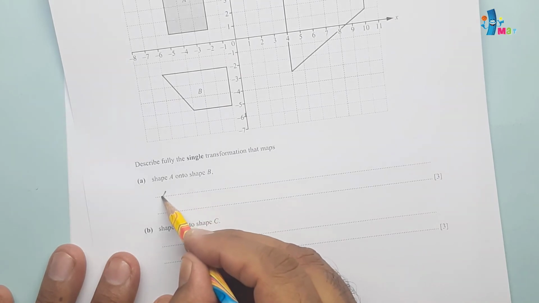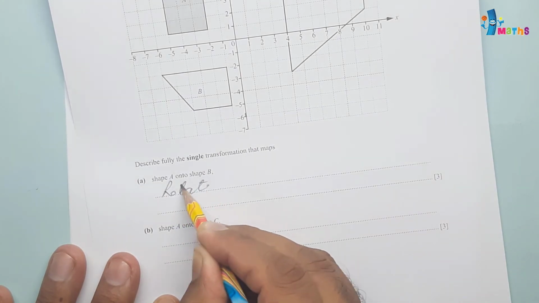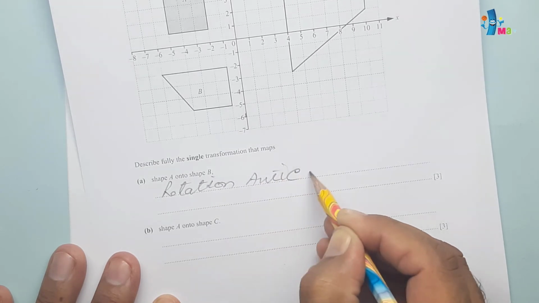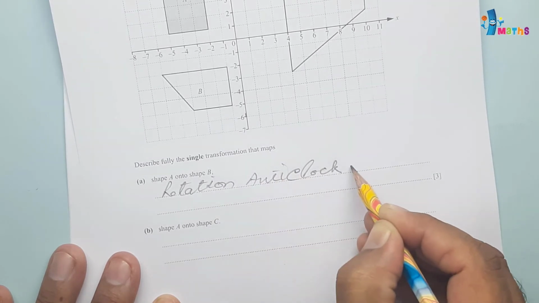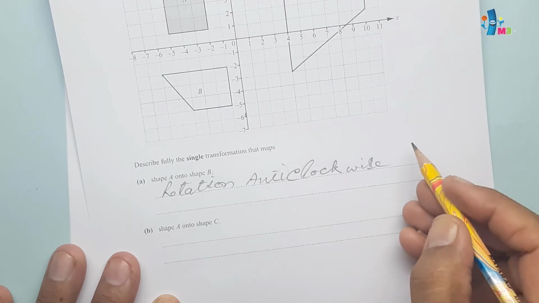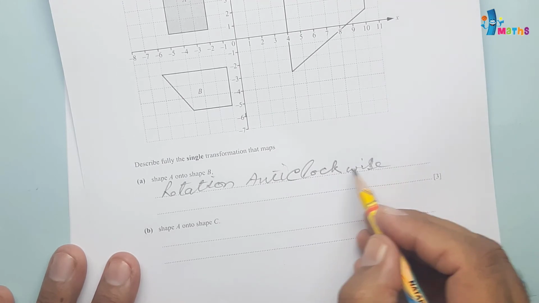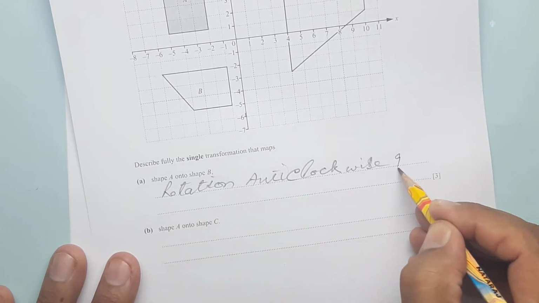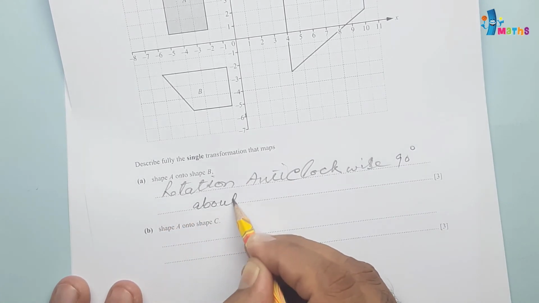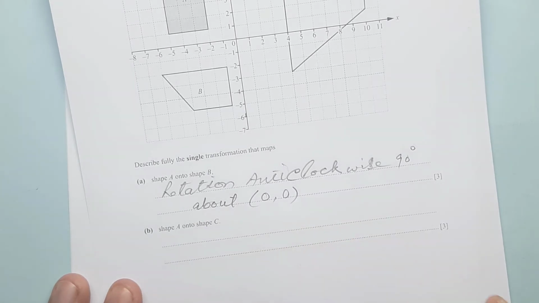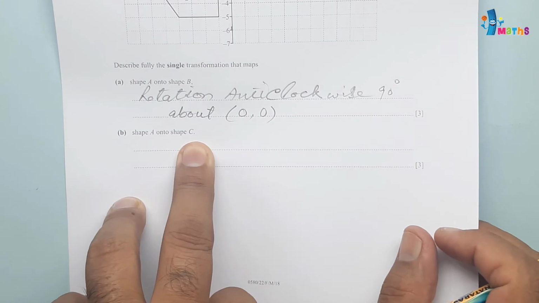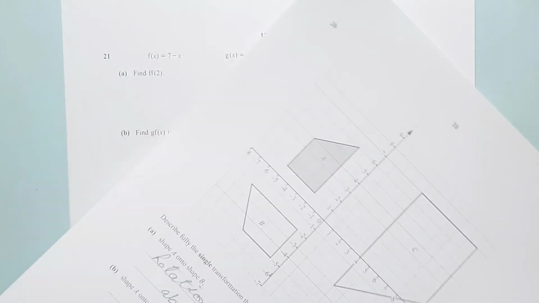This will be rotation anti-clockwise. Rotation anti-clockwise 90 degrees, we can write here, and about origin, or we can write (0, 0). Then shape A onto shape C.